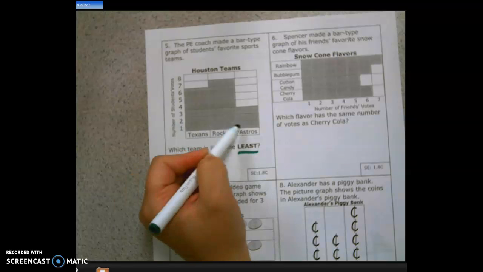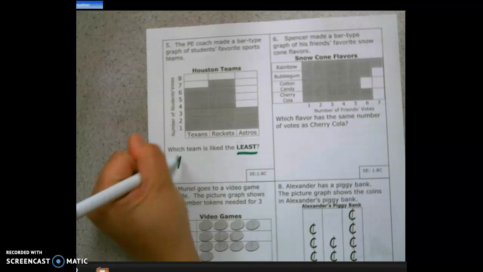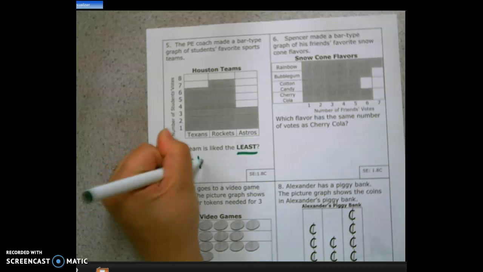Number 5, the PE coach makes a bar-type graph of students' favorite sports team. Which team is liked the least? The least is the one with the fewest votes. So we're going to look at our bar graph and we're going to say, Astros is the one with the least, so we're going to write the word Astros.